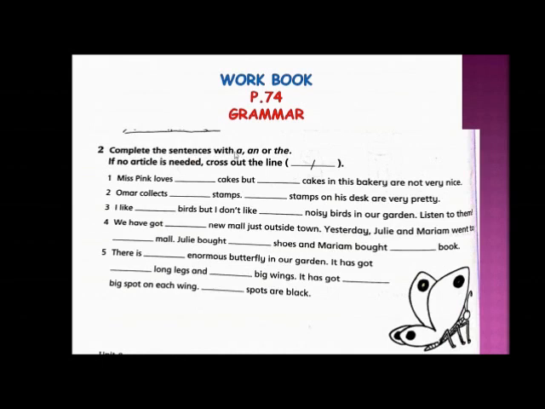If no article is needed, cross out the line. So sometimes we don't need to put any article, not a, an, or the. It depends on the meaning itself, so you have to read the sentence very well, and then try to put the suitable article.